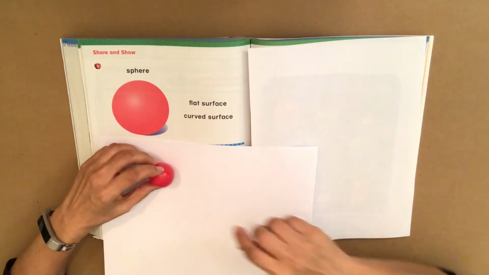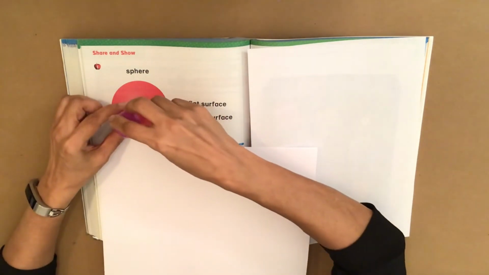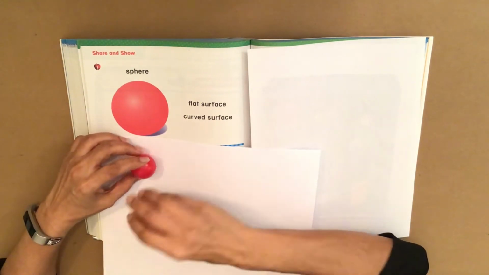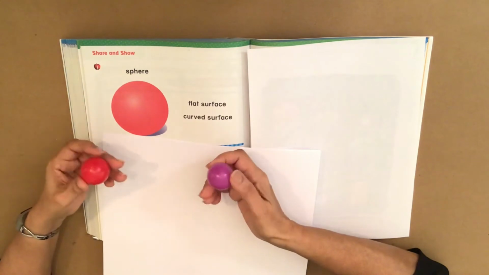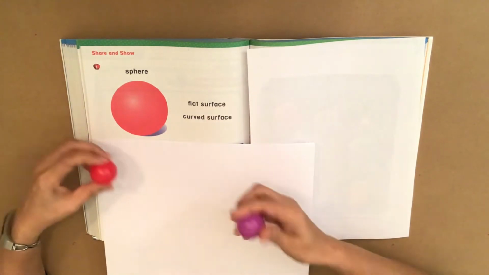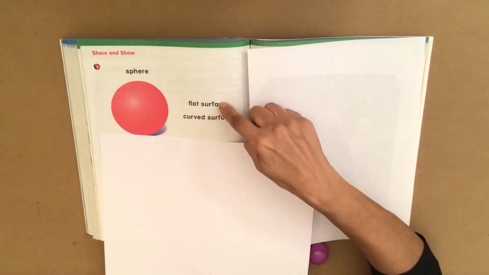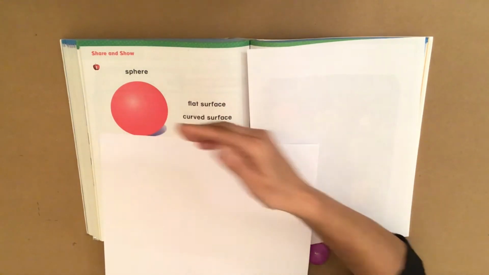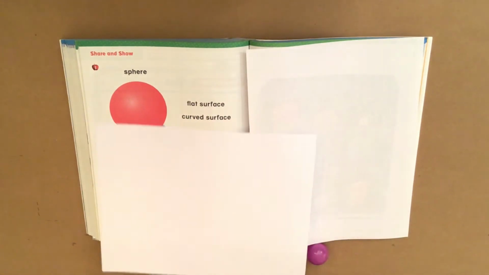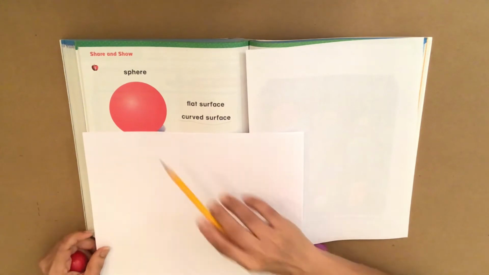Do you think we can stack another sphere on top of this sphere? Let's try. Oops, no, we can't stack it because it has a curved surface. It doesn't hold nicely. So the sphere cannot stack, but it can roll. When we roll it, it's rather like a ball. Now we have a question here. It says, does the sphere have a flat surface or a curved surface? That's right. It has a curved surface. So we can draw a line to show that it has a curved surface.